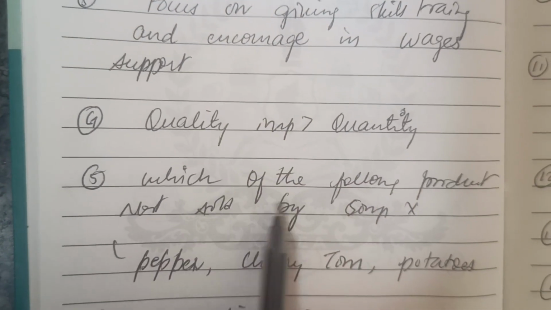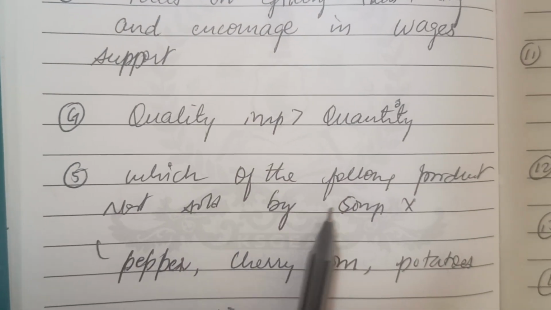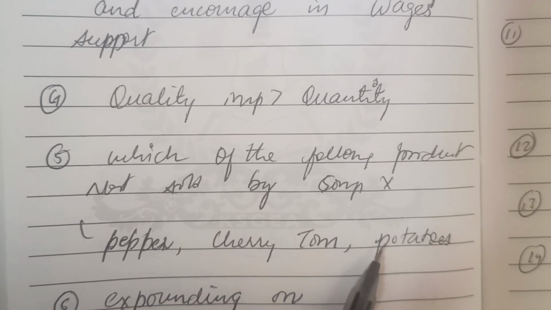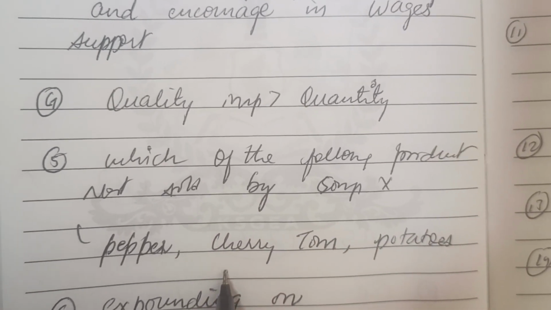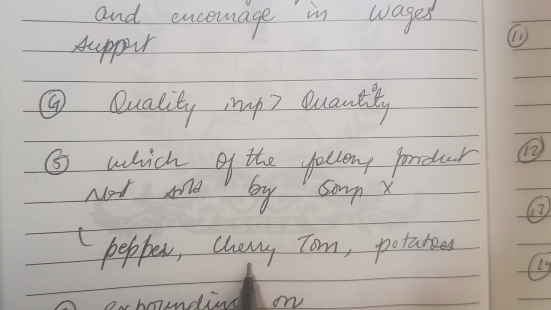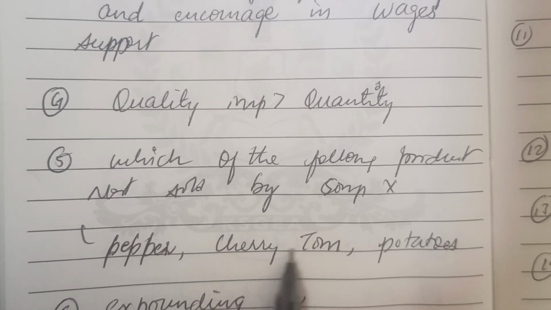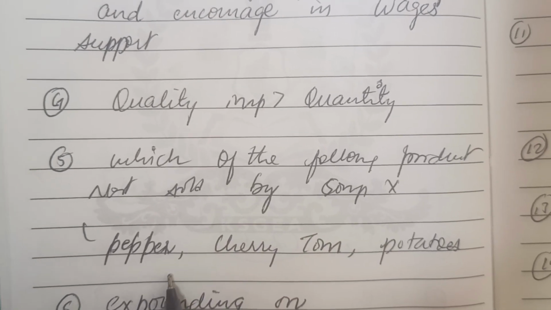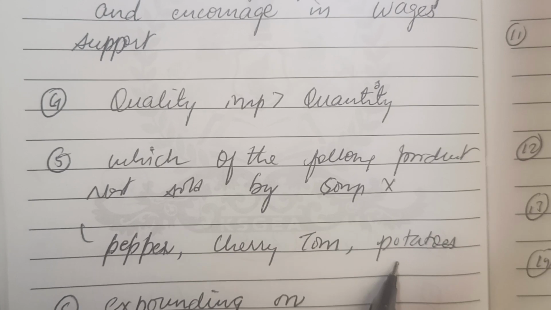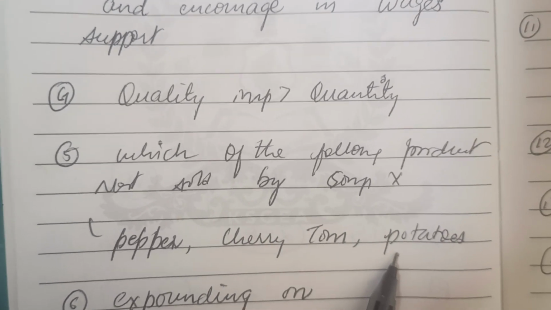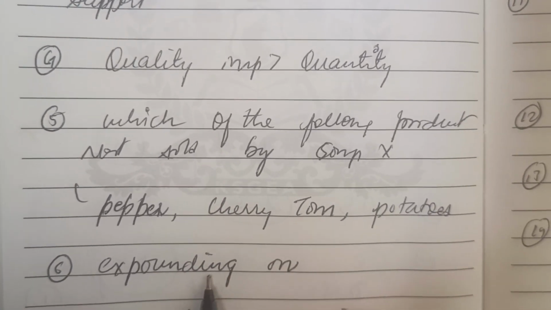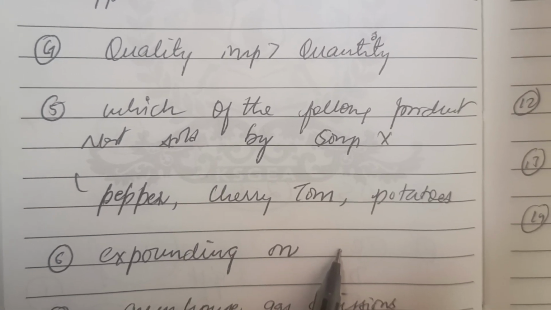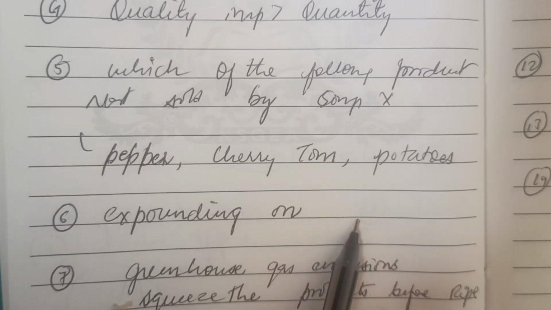And the next was like, which of the following products was not sold by the company X? So they had given the options like pepper, cherry tomatoes, potatoes, and some other options were also there. In the passage I came across cherry tomatoes and some kind of tomatoes also, but I don't remember the other products which were sold by that company. So please let me know if you remember those questions. Then one I marked was expounding on. This is the option I marked. I don't know what the answer for this was.